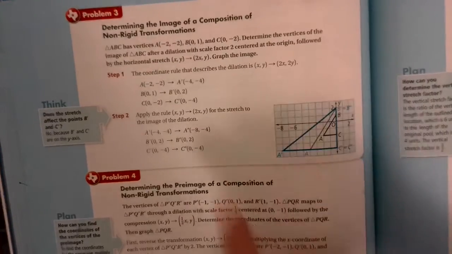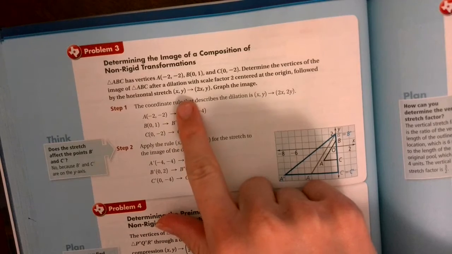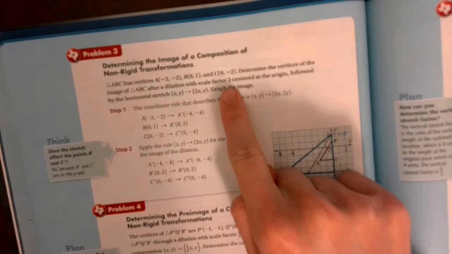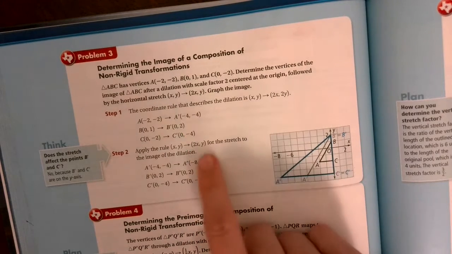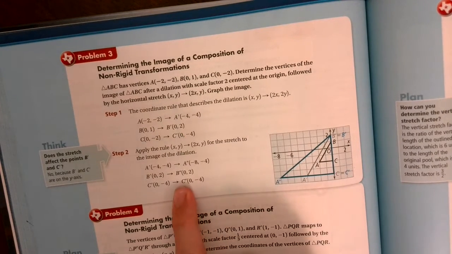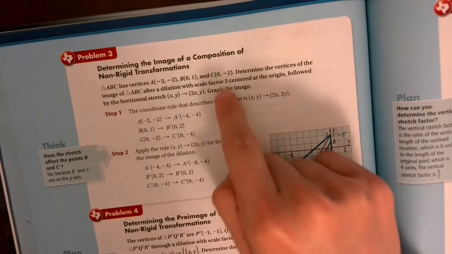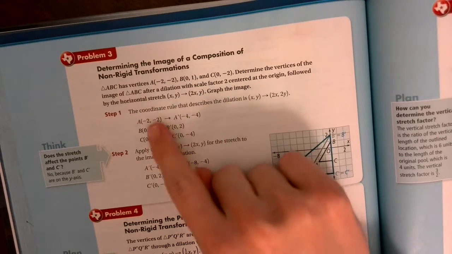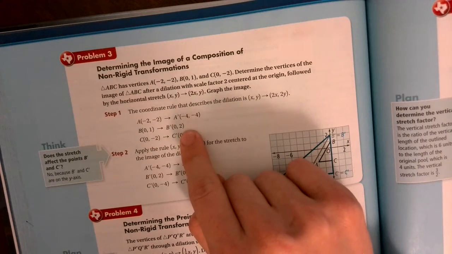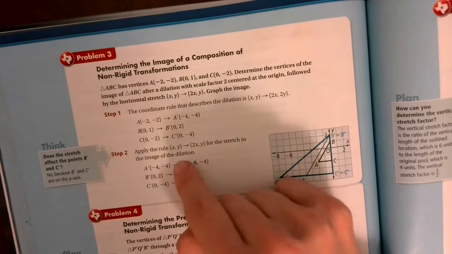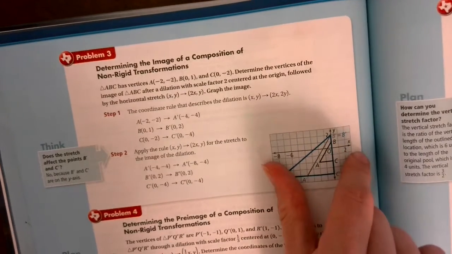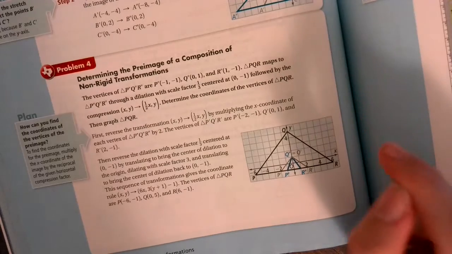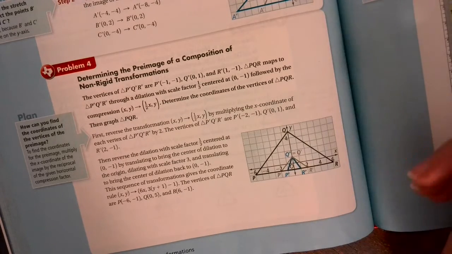Actually, I'm just going to generally talk about this. It says we want to dilate it with scale factor of 2. So we're going to multiply everything by 2. And then we're going to multiply just x by 2. So it's kind of a double down. Dilations mean we multiply every x and y by 2. But then it's asking us just to multiply x by 2 again. So we do that. We dilate, and then we just do a horizontal stretch. Same type of situation here.